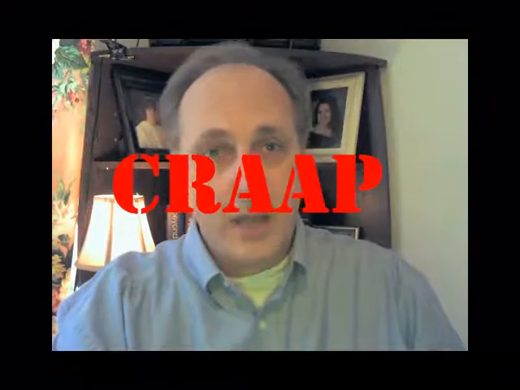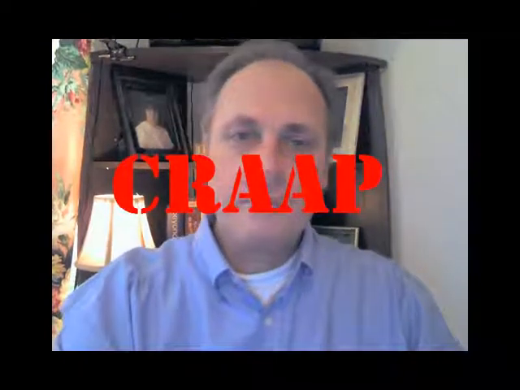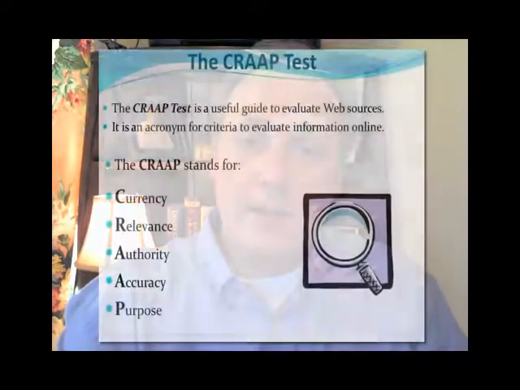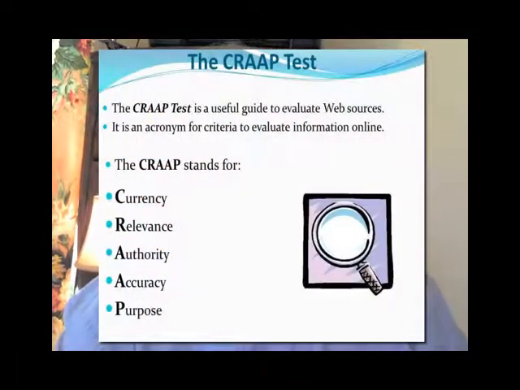Which brings us to the CRAP test, your guide to website evaluation. In the CRAP test, we will take a rubric and use it as a guide to evaluate web sources. CRAP, spelled C-R-A-A-P, is actually an acronym for Criteria to Evaluate Information Online. The C stands for currency, the R stands for relevance, the A stands for authority, the second A stands for accuracy, and then the P stands for purpose.